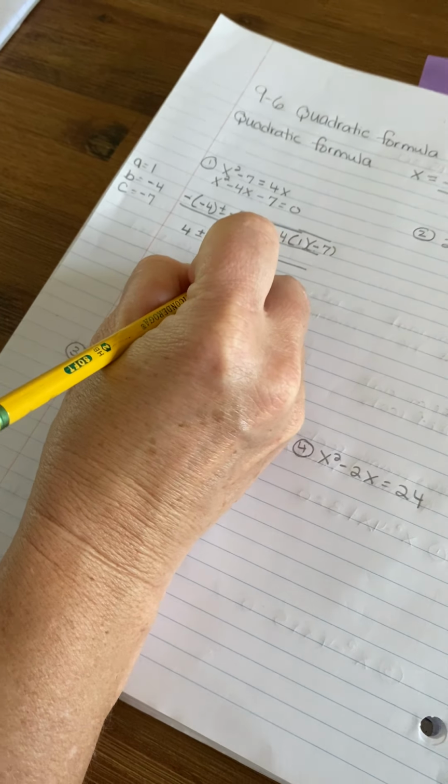And so when I simplify this, the square root of 4 is 2. Then I notice 4, 2, and 2, because they're all outside the radical, can be simplified. If I divide 4 by 2, I get 2 plus or minus, and then 2 divided by 2 is 1. So I can leave my answer like this. That's one option, and that's two answers, because one answer is 2 plus radical 11 and the other answer is 2 minus radical 11.